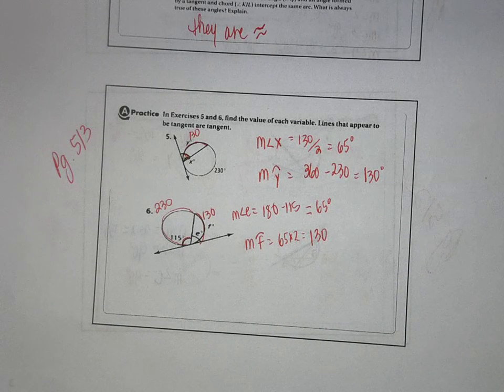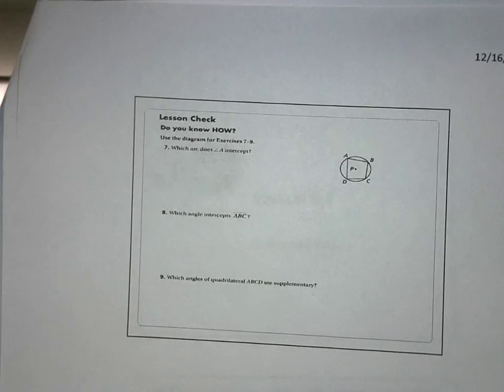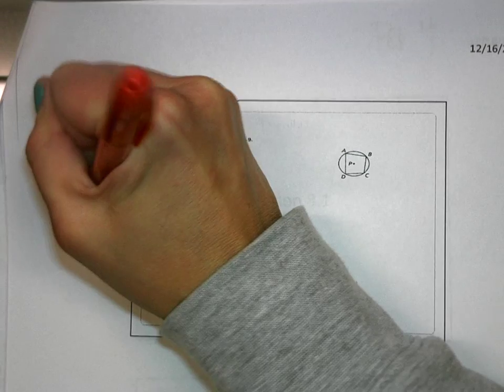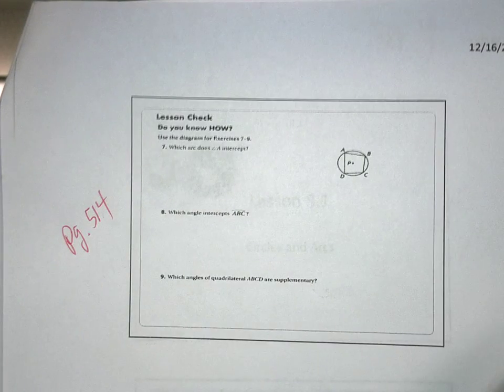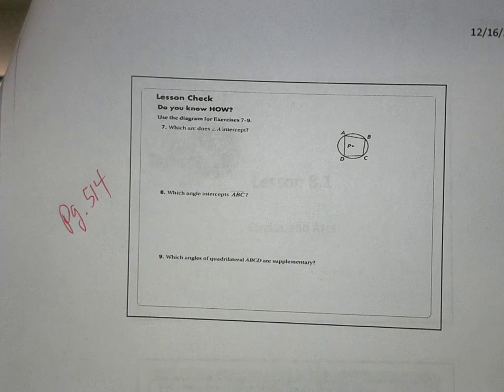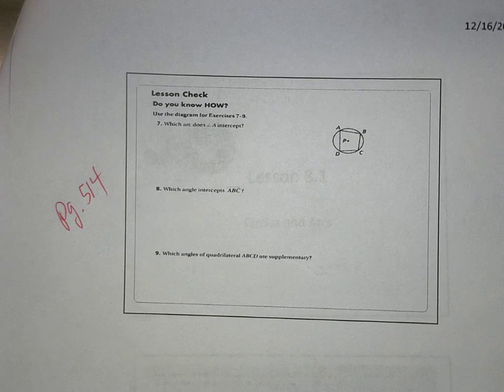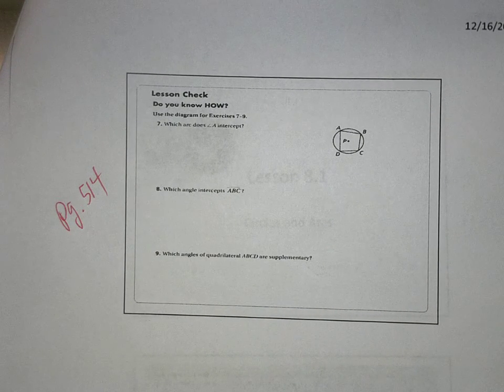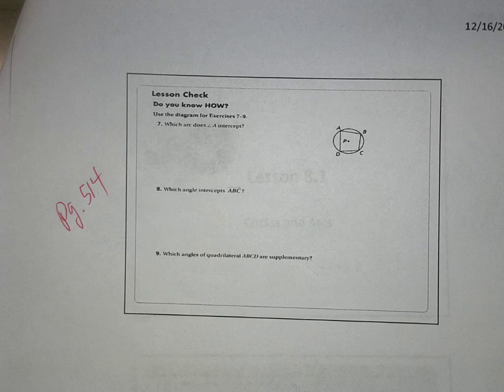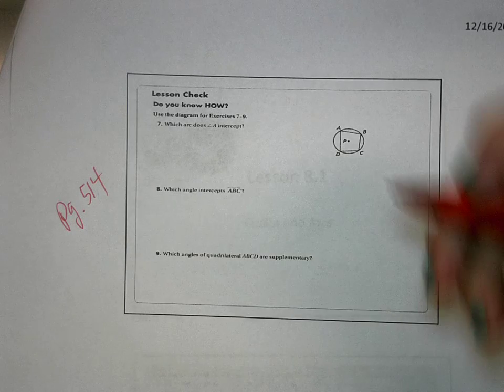Okay? Any questions? All right, last couple problems on page 514. We're just going to do 7, 8, and 9, but they're actually pretty quick. Okay, so number 7. What arc does angle A intercept? Remember, use 3 letters.